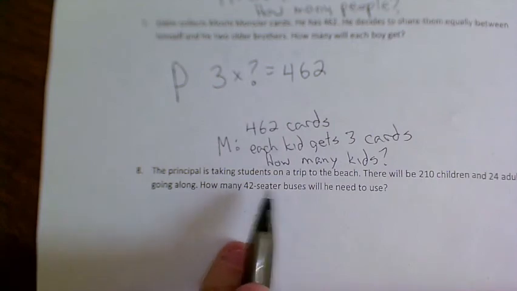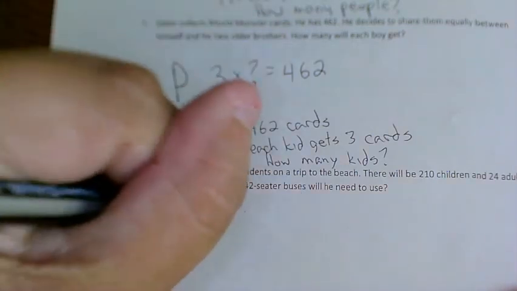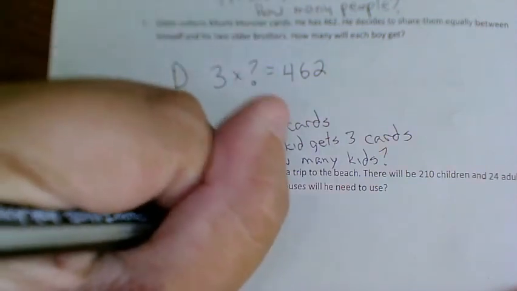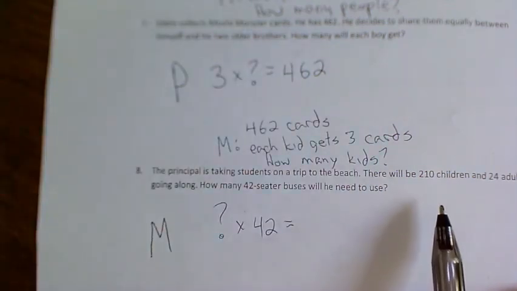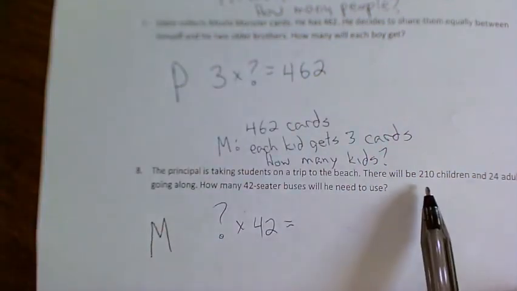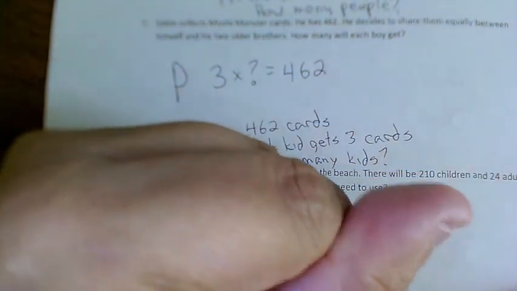A 42-seater would be the size. So this is a measurement problem. How many buses that can hold 42 people each would it take to take all of these people on a trip? So 210 plus 24, there's 234 people total.